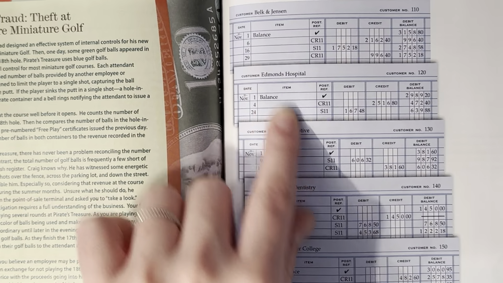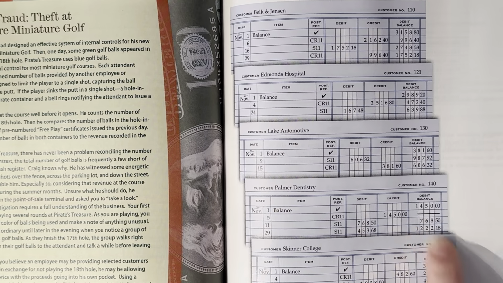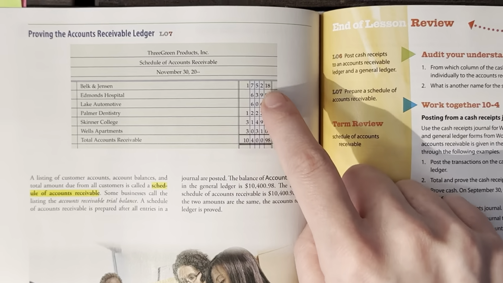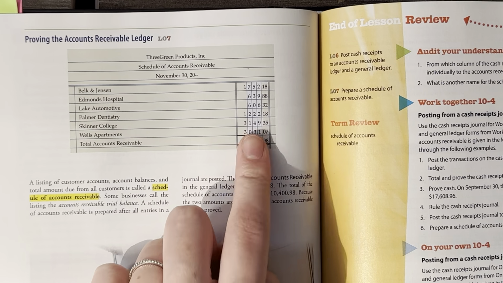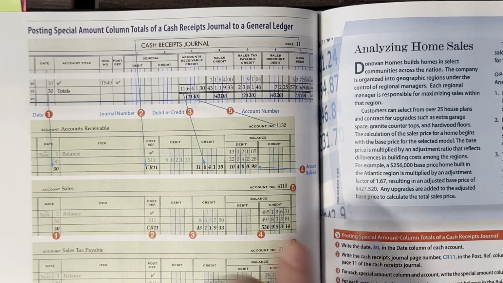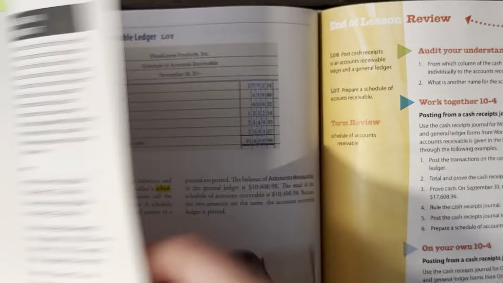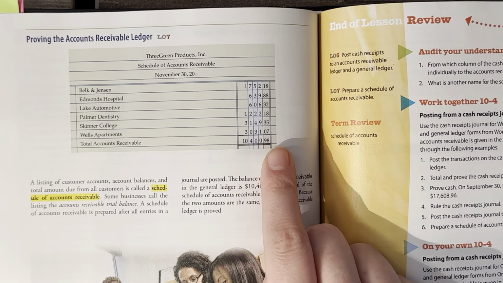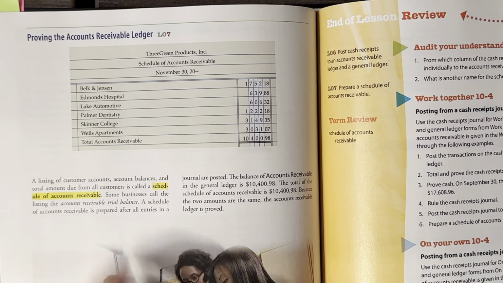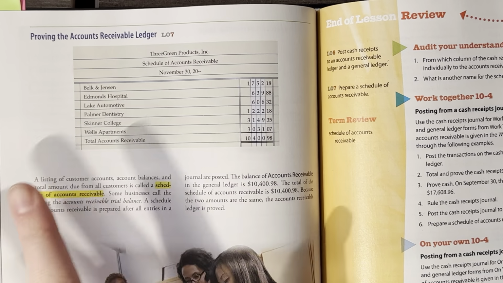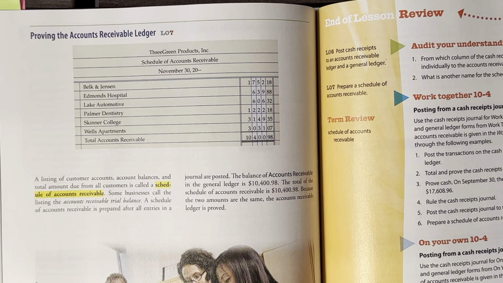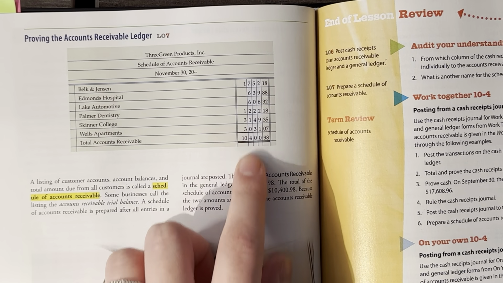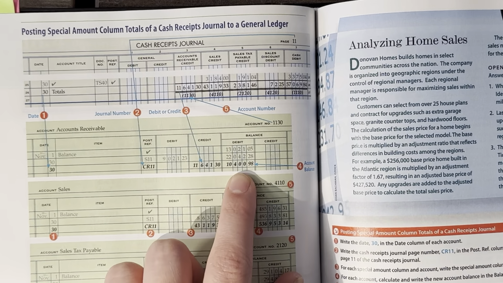So you take each one individually and their bottom number, you bring it over here. And when you add all of these together, you should get the same amount that's in your accounts receivable. And we do, $10,498. Okay? So then that's how you prove the accounts receivable ledger is accurate, that you copied all those numbers over accurately by completing a schedule of accounts receivable. Because we know that this number here equals this number here.